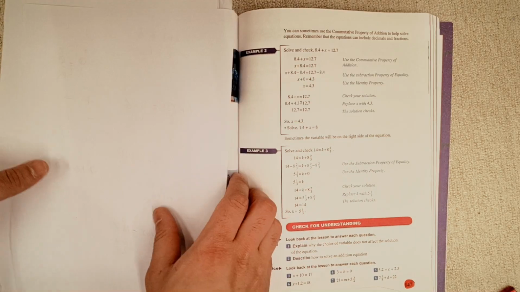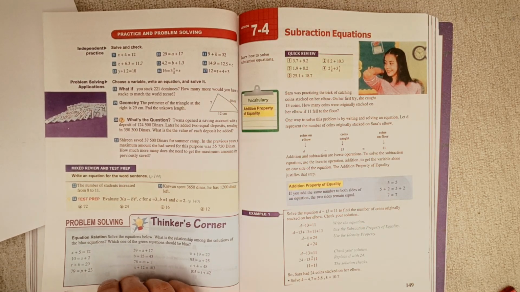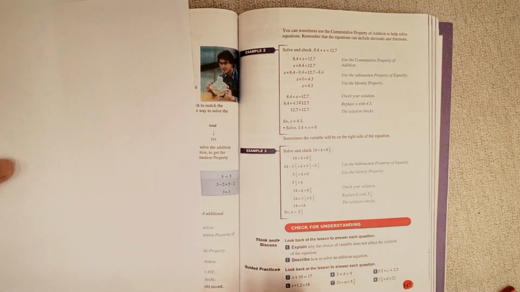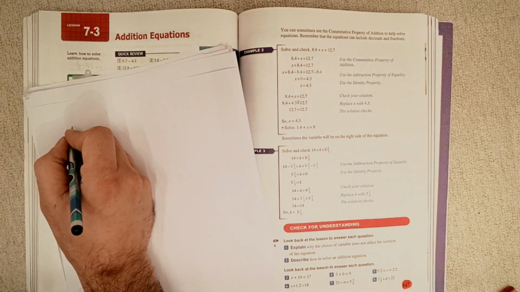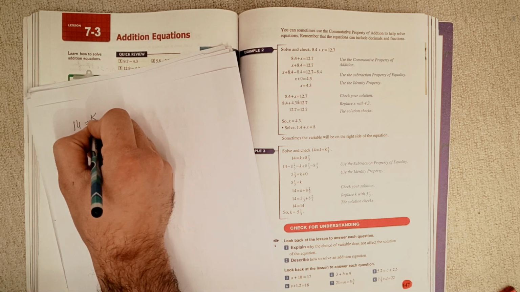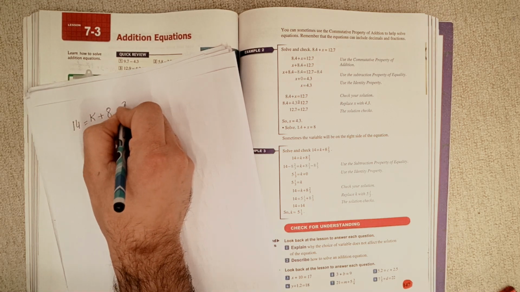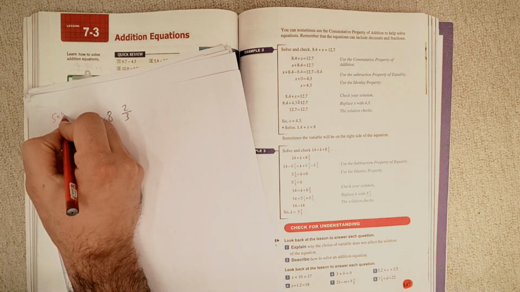Another example, if we have mixed numbers, let's say question 3: 14 equal k plus 8 and 2 over 3. The question says again solve.